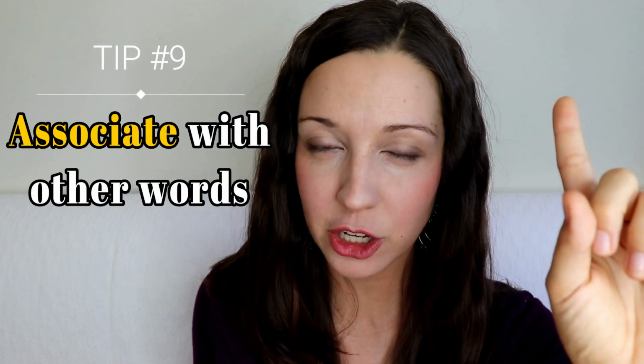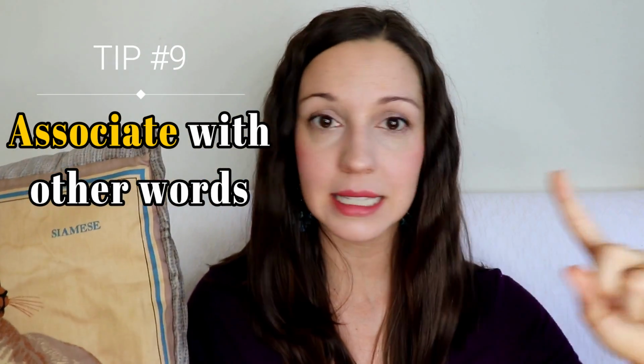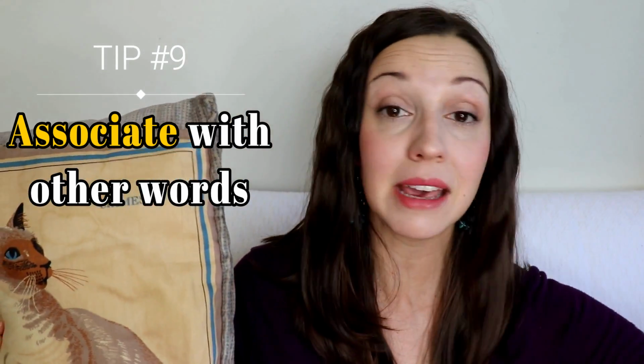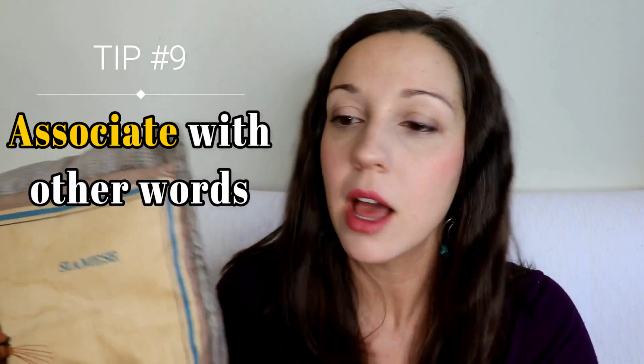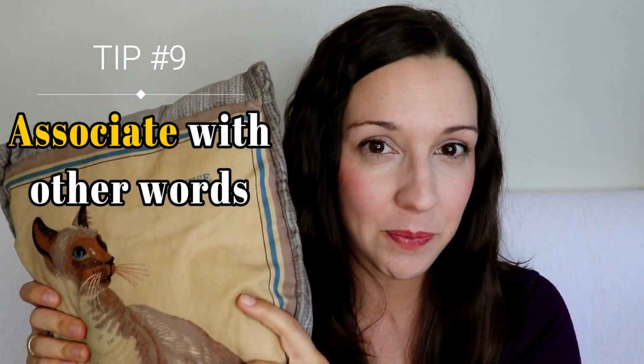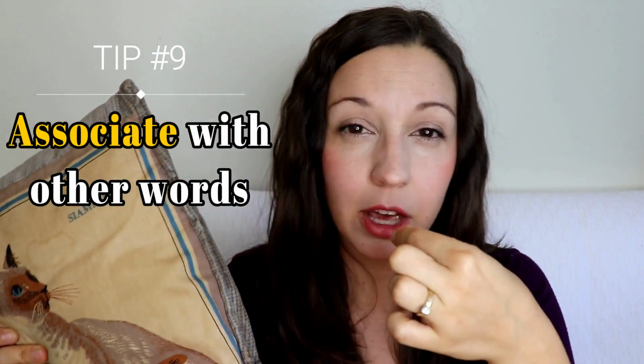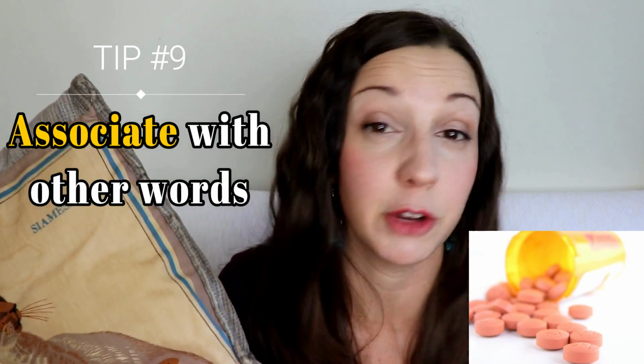The next tip is to make associations with new vocabulary and other words in English, or possibly even words in your own language. This could be things that sound similar. So for example, this is a pillow. This includes the word pill. A pill is something that you take like medicine if you're sick.